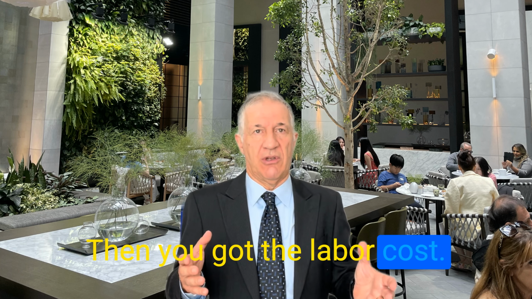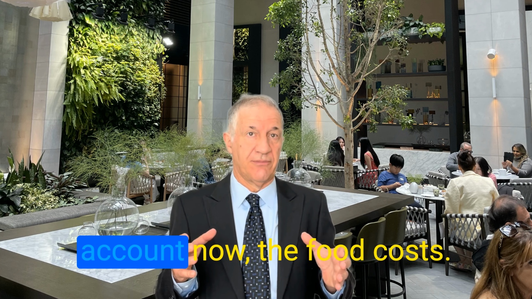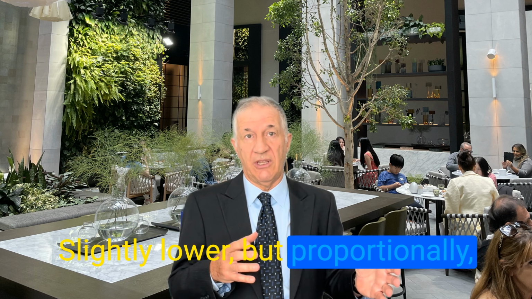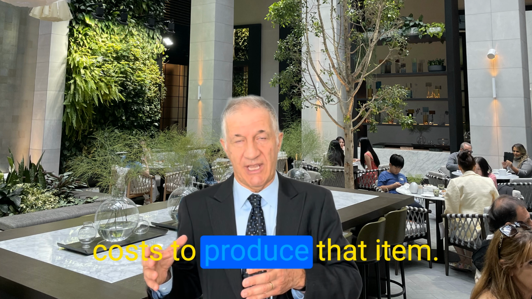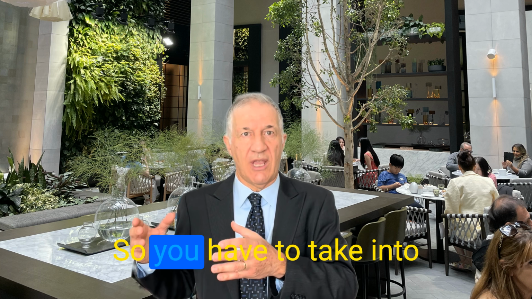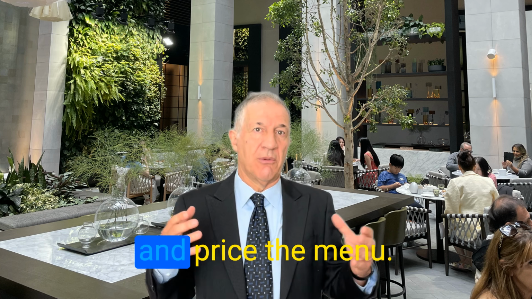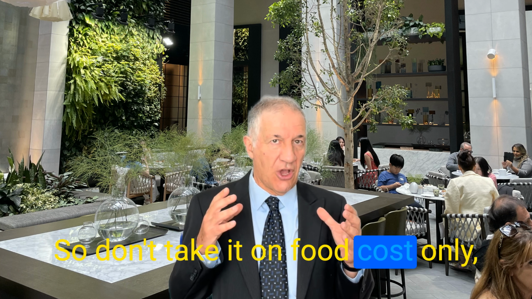Then you've got the labor cost. This is something that a lot of restaurants don't take into account. Now, the food costs may be slightly lower, but proportionally the labor cost will be higher, may require more labor costs to produce that item. So your costs increase. So you have to take into account the labor cost and price the menu. So don't take it on food costs only.